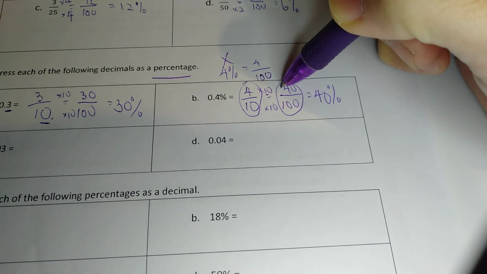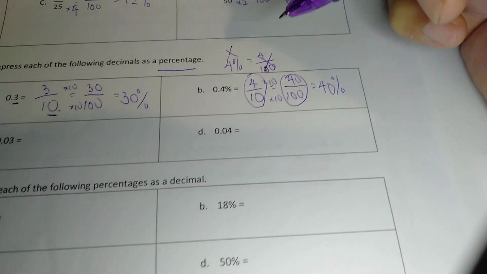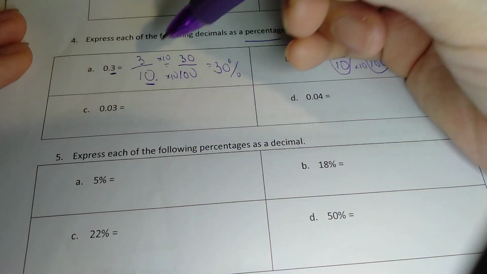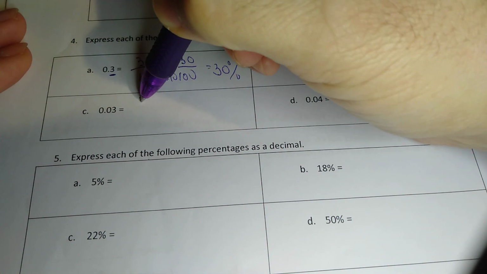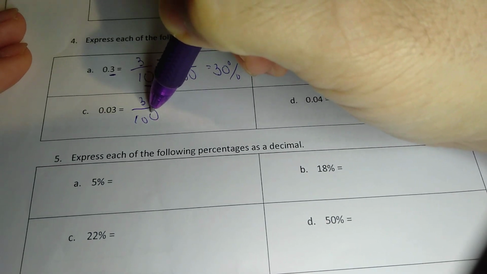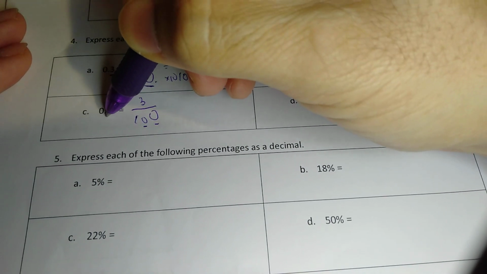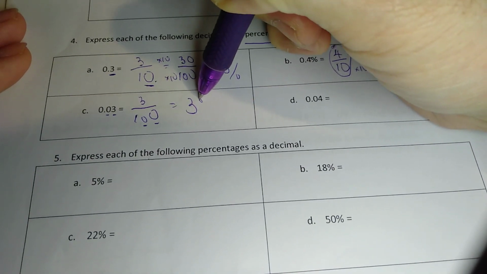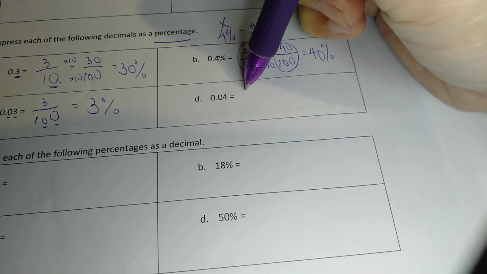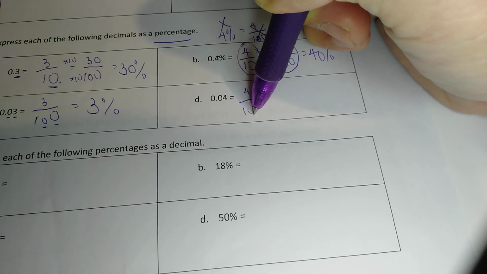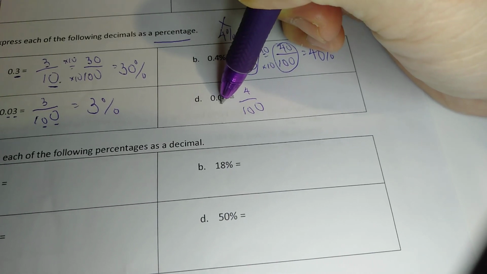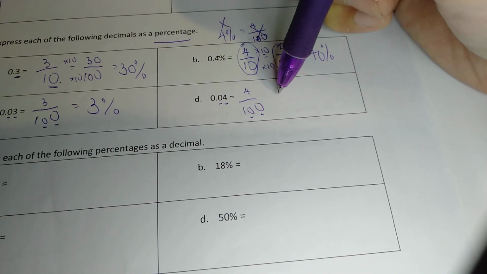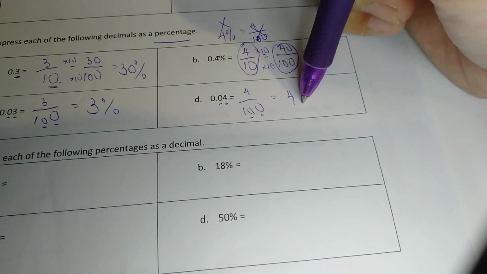It's different from 40 over 100, so this is wrong. 0.03 is 3 over 100. How do I know it's 100? I see 2 decimal places, so 2 zeros here. This will be 3%. And this one is 4 over 100. Why is it 100? I see 2 decimal places, so 2 zeros. It will be 4%.